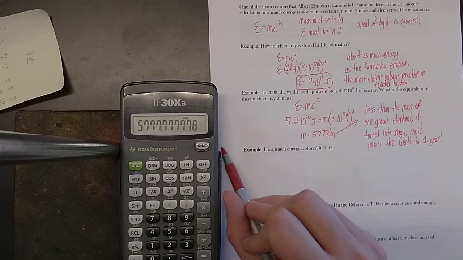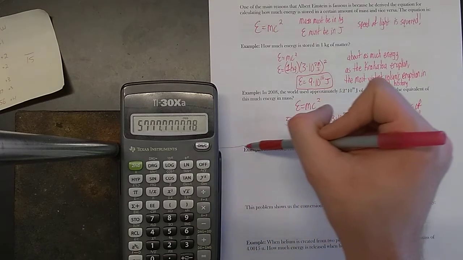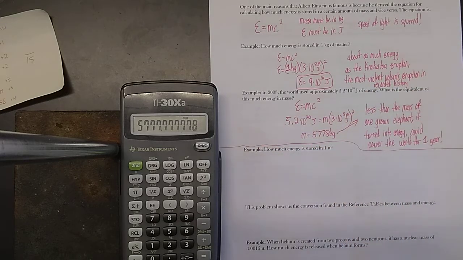I want to switch gears here a little bit and go back to talking about universal mass units, because a lot of times, it's very hard.